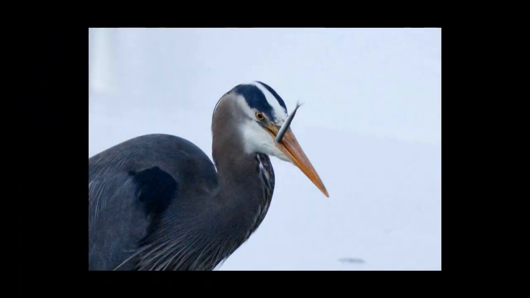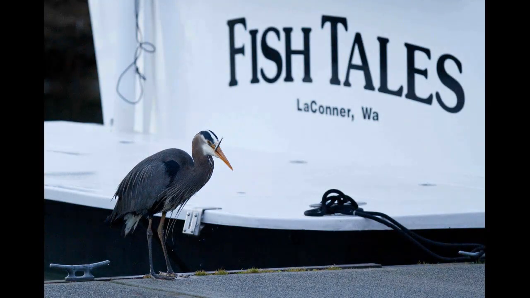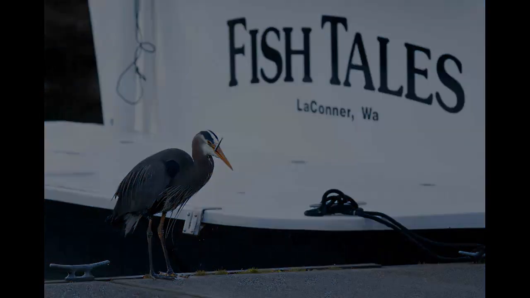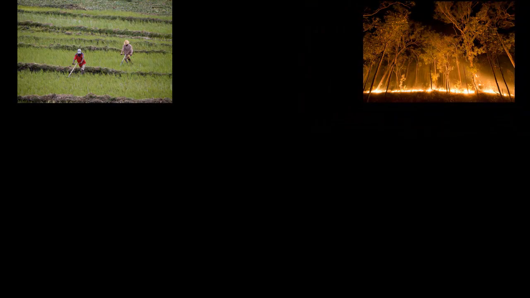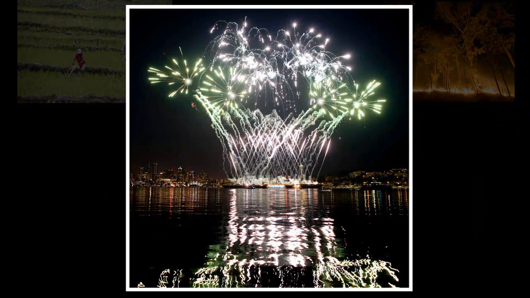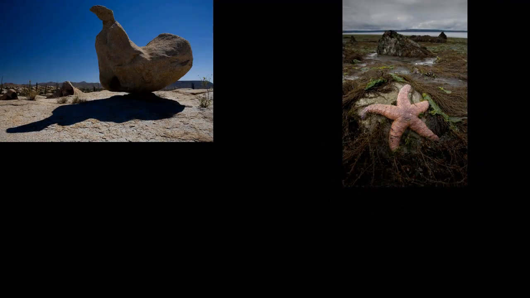Sometimes you see things, well, that just have to be captured in a picture. There's no other way. Maybe you like taking pictures of work. Maybe you like taking pictures of fire. I like taking pictures of fireworks. Maybe you're curious about unusual rocks, or maybe sea stars, or perhaps just rock stars. Maybe you like bicycles. Maybe you like fruit stands.